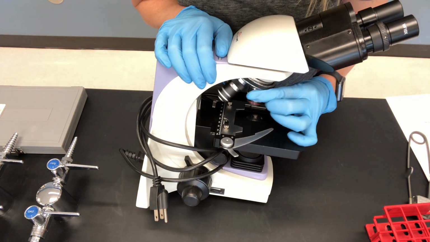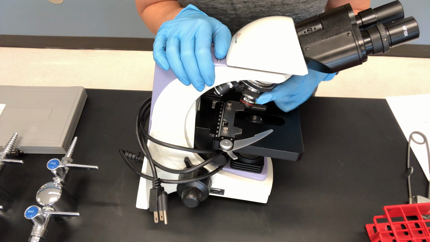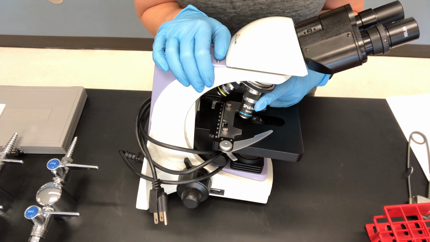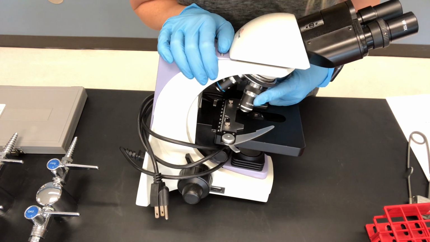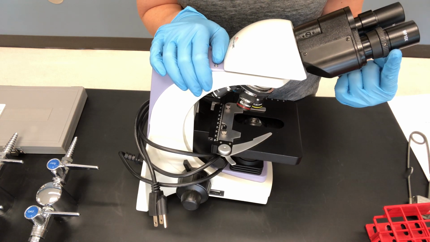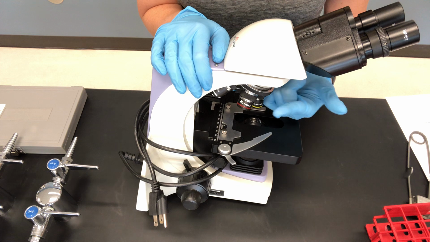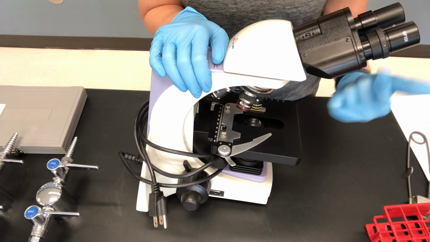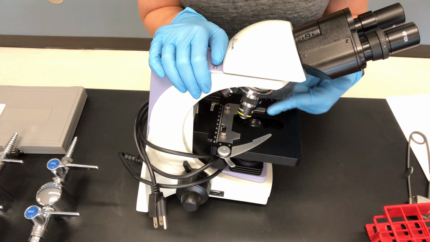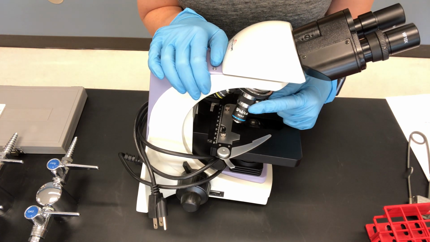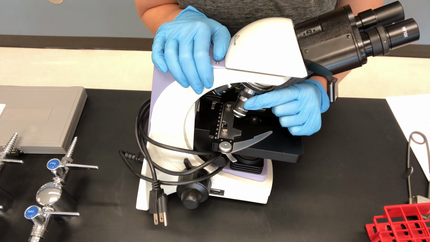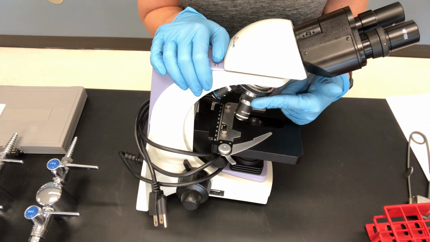And then our objectives have our scanning power is 4x. Our low power is 10x. Our high dry power is 40x. And our oil immersion is 100x. So to get total magnification, you just multiply your 10x eyepiece times your objective. So our lowest magnification on scanning will be 10 times 4, which is 40. Our low power is 10 times 10, which is 100. Our high dry power is 10 times 40, which is 400. And our oil immersion is 100, so 10 times 100 is 1,000.